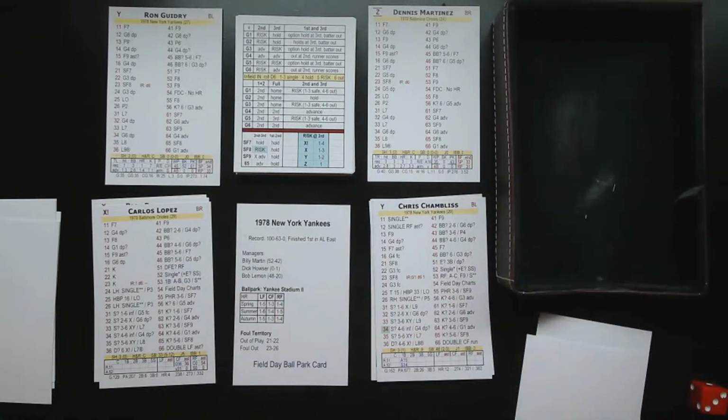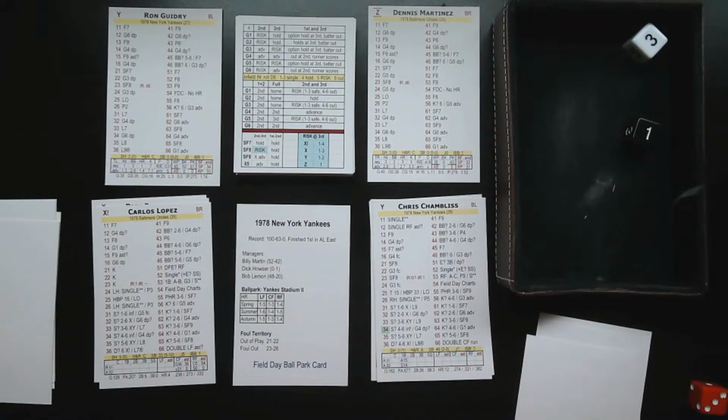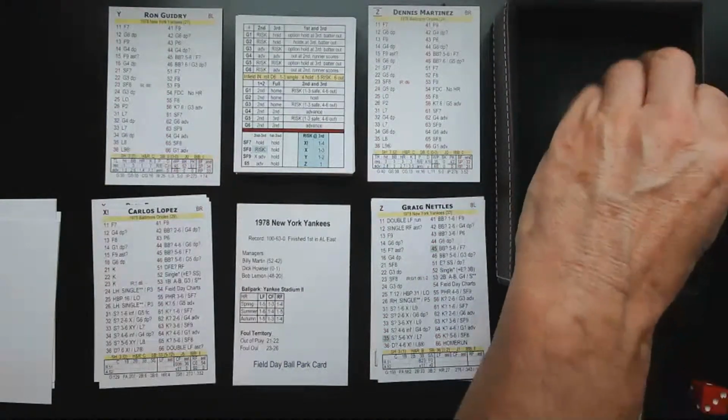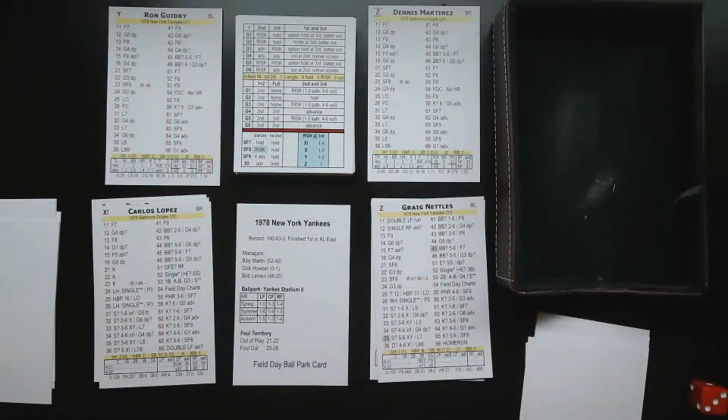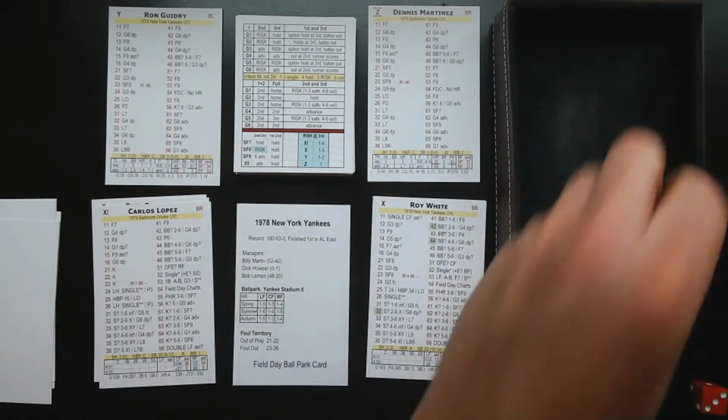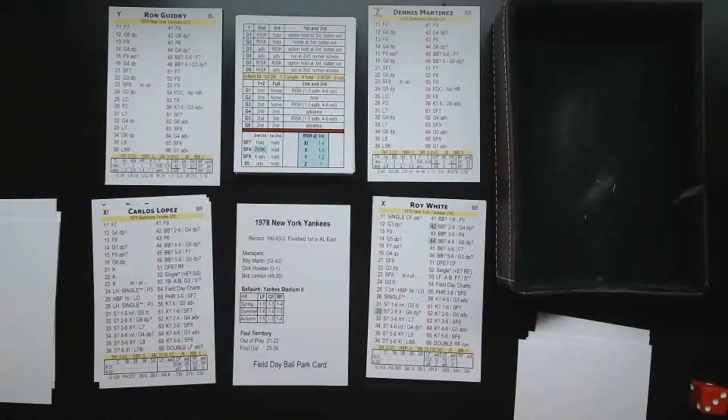Chris Chambliss will come up. Chambliss digs in. Comfortable. Here comes a pitch, and that's a high fly ball into right field. And going back, Carlos Lopez, well short of the track, pulls that in, and Jackson retreats to first, 1 down. Greg Nettles, the batter, and Nettles, his first time up today, looking to get a hold of one, and that is a fly ball into left field. Would have been a potential assist if there was a runner on third, but there is not. 2 down. And so it's going to be up to Roy White to keep the inning alive.